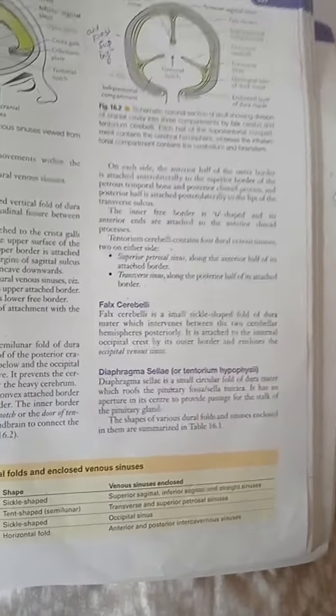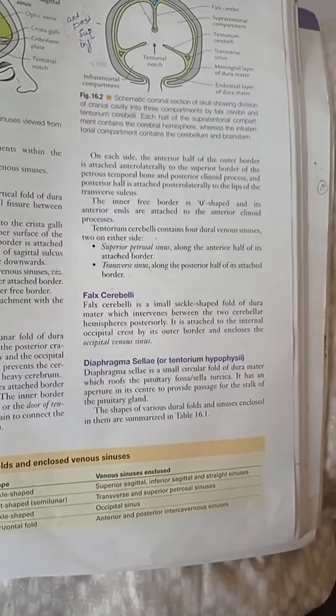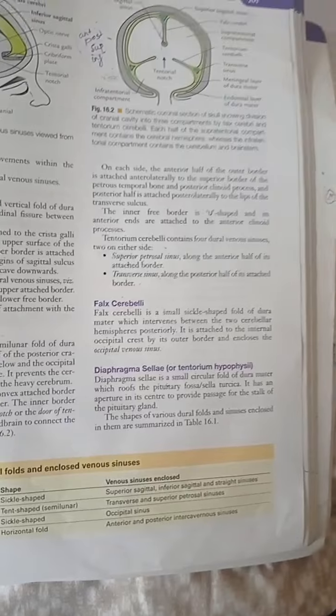Next is the diaphragma sellae. It is a very small, circular fold. It roofs over the pituitary fossa, and it has a small aperture for the passage of the stalk of the pituitary gland.